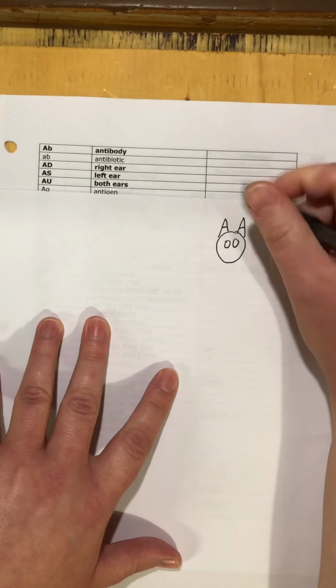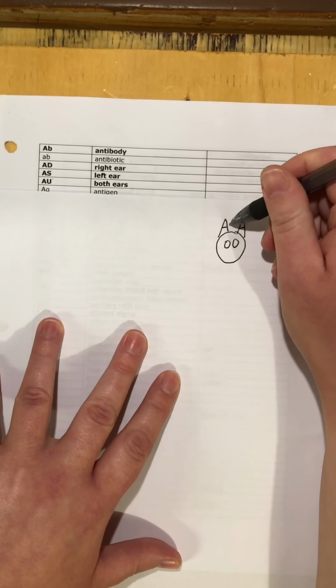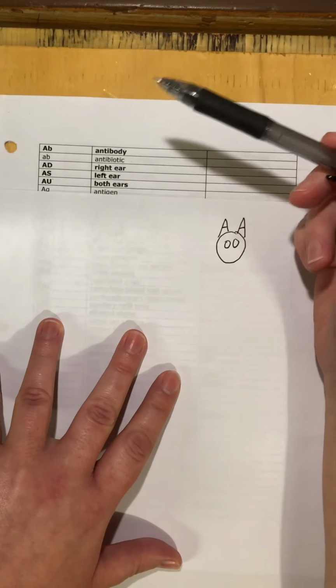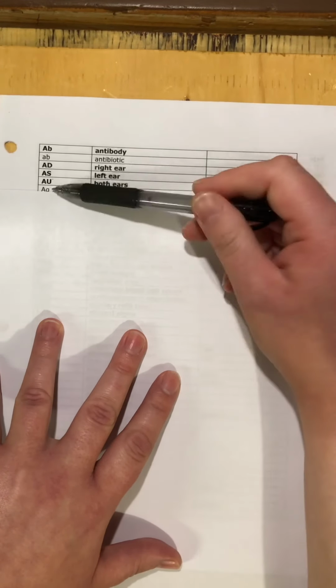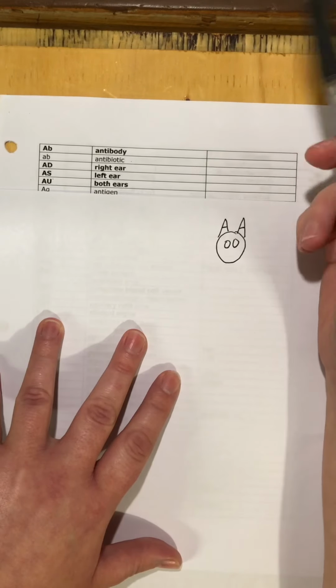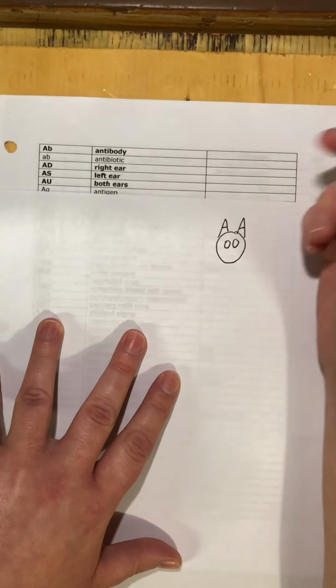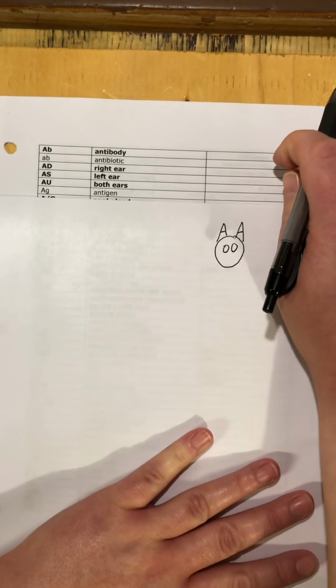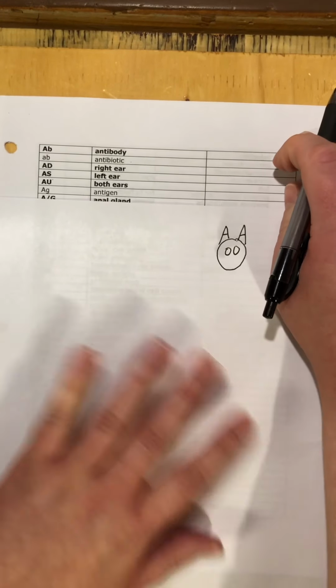That's how I remember that O is eye and A is ear. I don't really have a good mnemonic for remembering that D is the right ear, S is the left ear, and U is both ears. If you can come up with something, please share it with me, because I'd love to share something good for future classes.